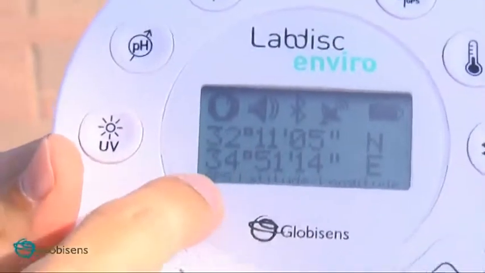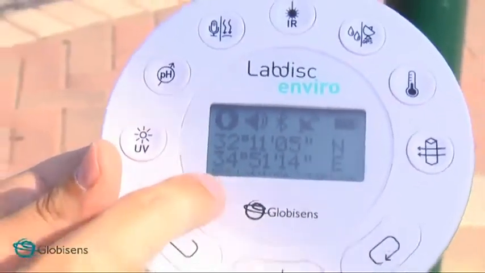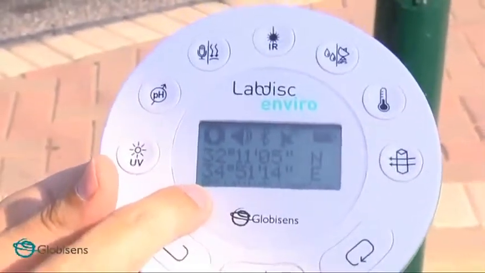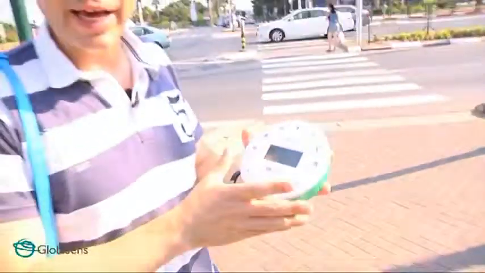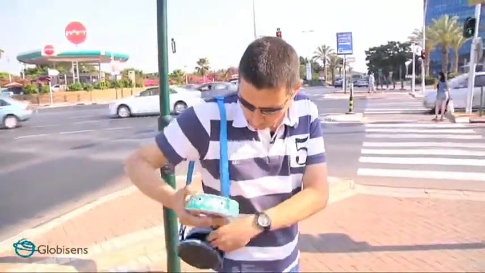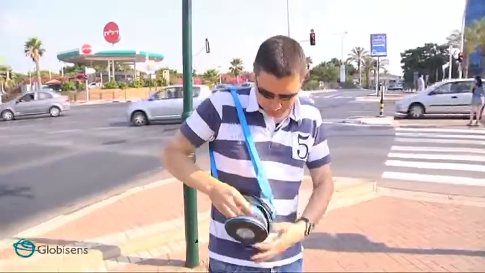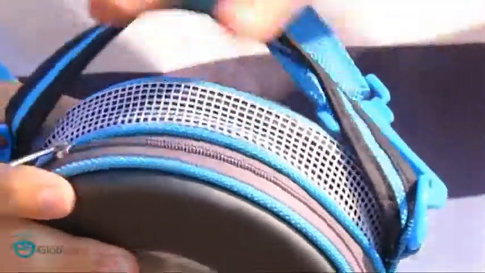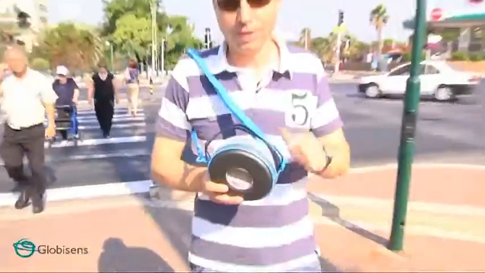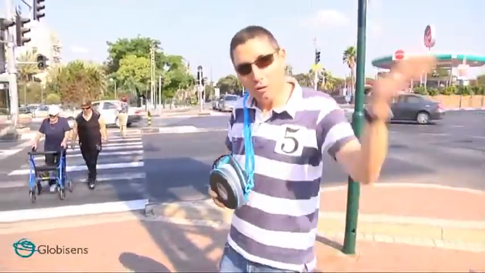This is the GPS coordinates. This shows us exactly where we are on our planet. All we need to do is to press the run button, we'll start recording, and we are ready to go. We'll place the lab disk in the bag with a special ventilation net, allowing the sensor to feel the environment. Okay, follow me.